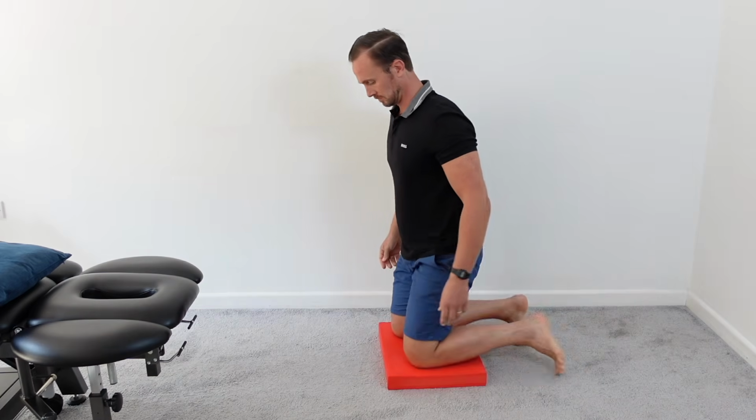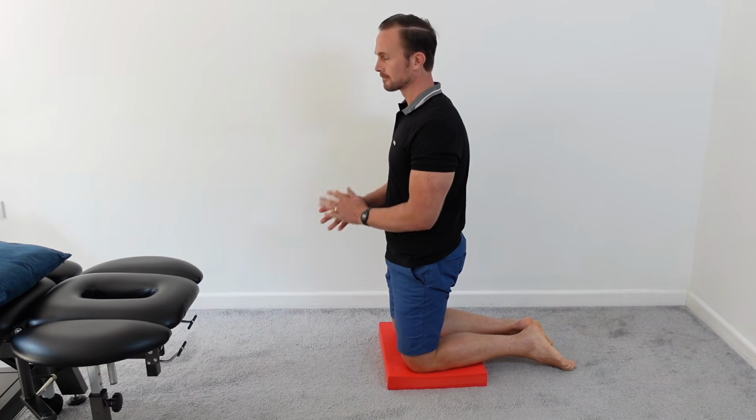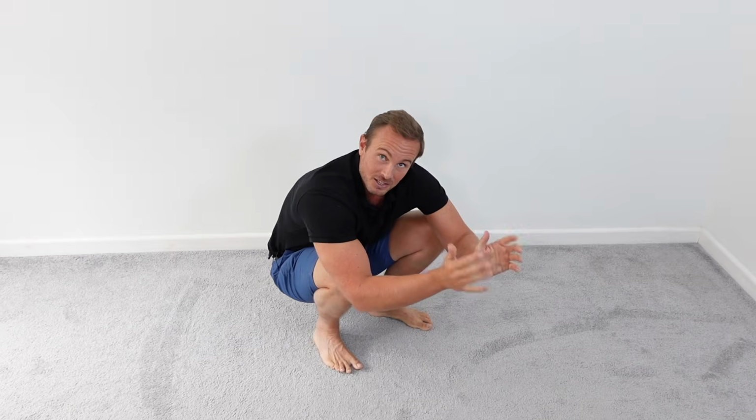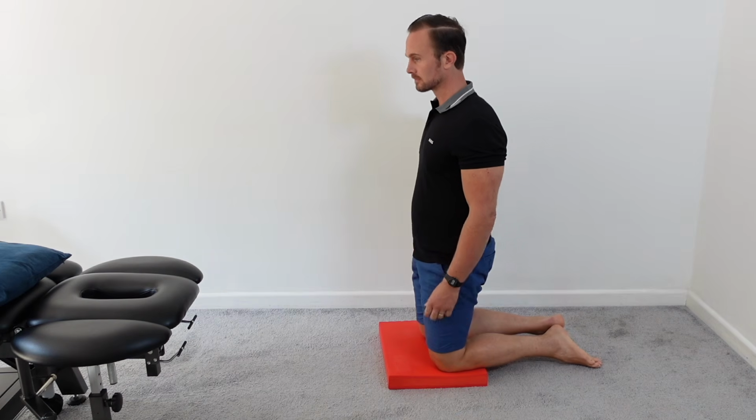Have a few of these around where you're likely to need them. Therefore, you can go down into this position onto your knees rather than down into this deep squat position. Once again, making it more comfortable on your hip.